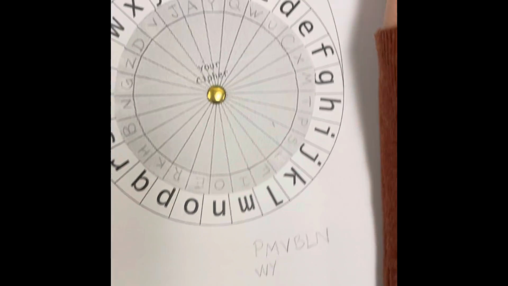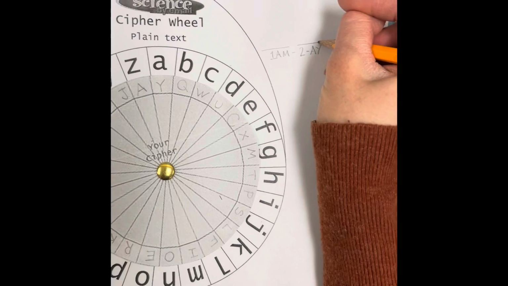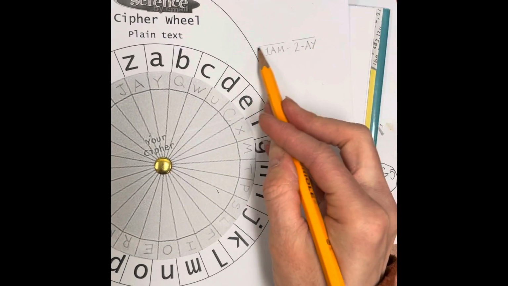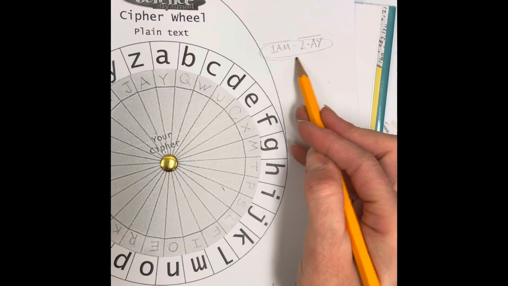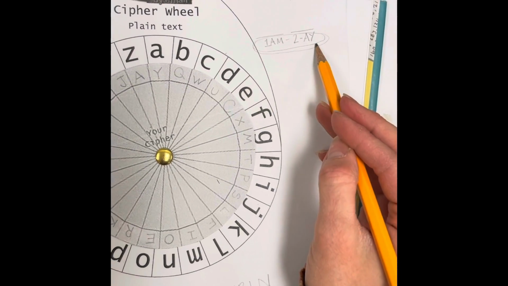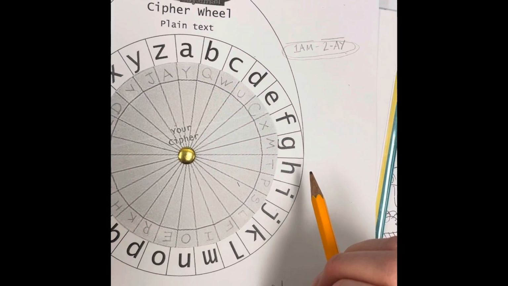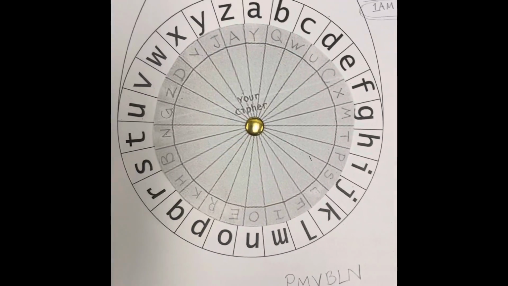word 2 is AY. And then you're actually just giving your friend this as your key, and they're going to get a 2-word message. And the message 1 AM, 2 AY means absolutely nothing. People might think this is a time. Could be pretty hard to solve. So you can have fun with that.